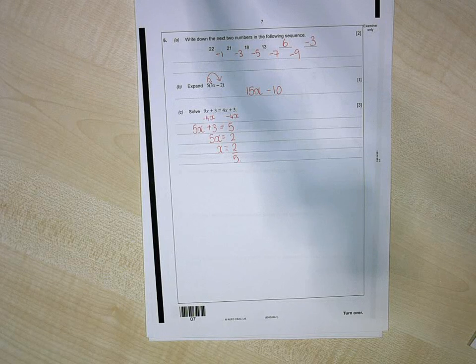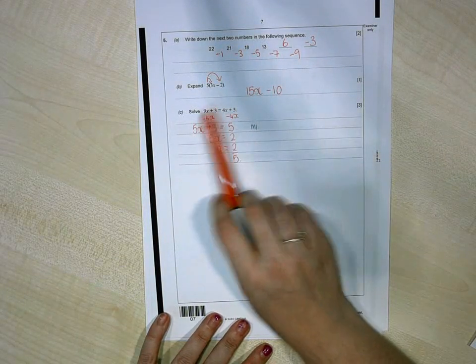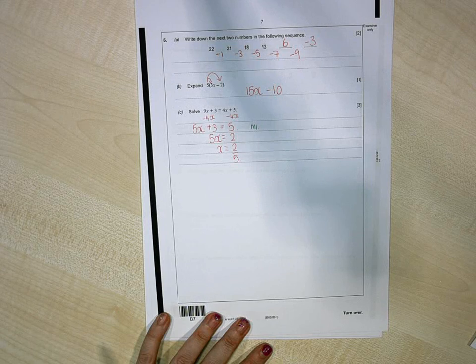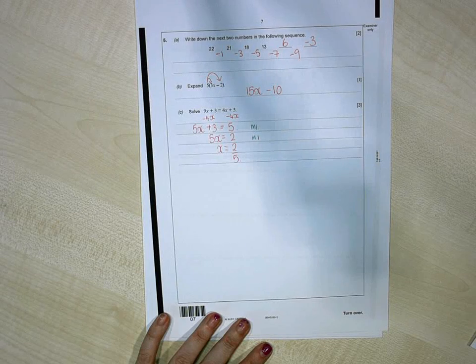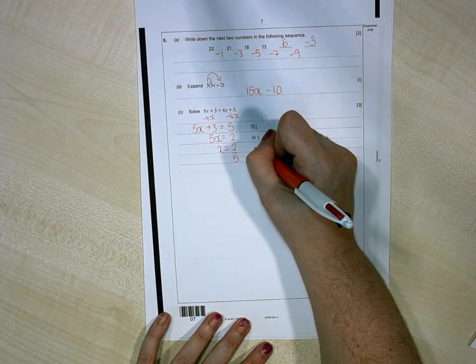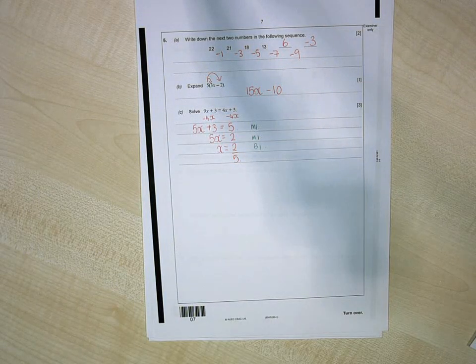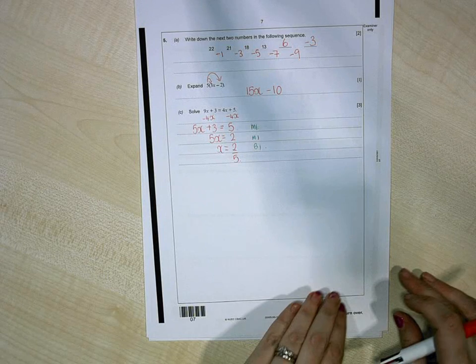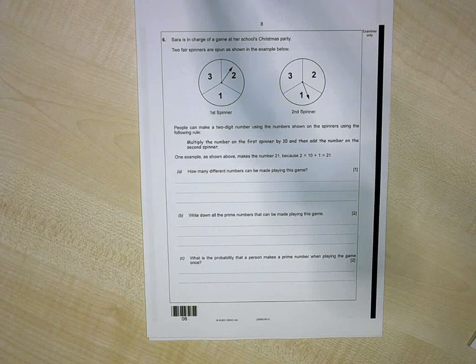Okay. And as I said, that's worth 3 marks. So your first mark is for getting down to here and getting x only on the one side. The second mark is another method mark for getting down to there, and then you've got your answer mark. It's actually a B mark, sorry, to there. Okay? Yeah? Okay. Number 6.